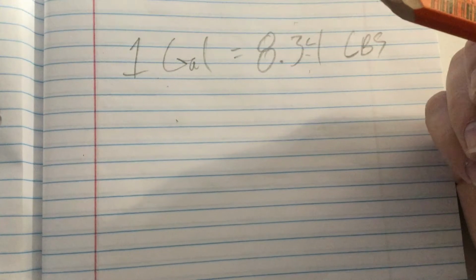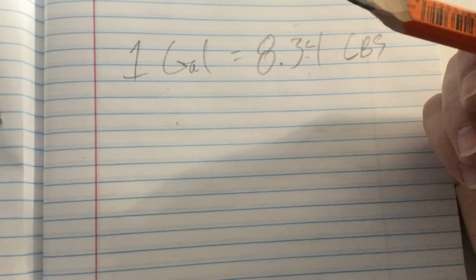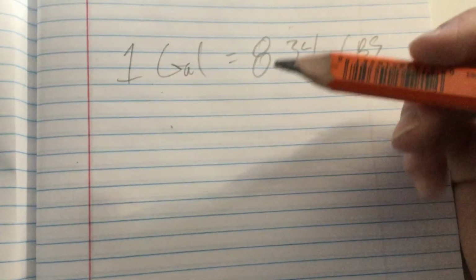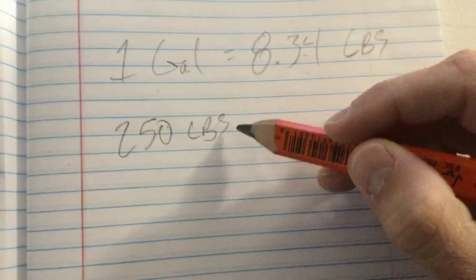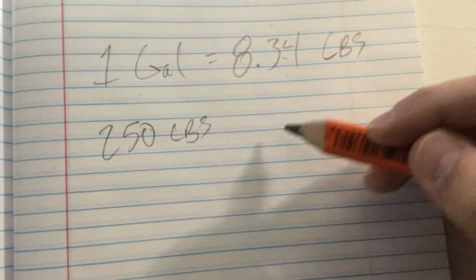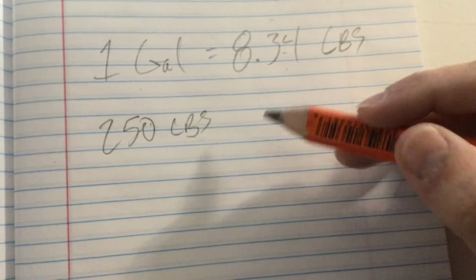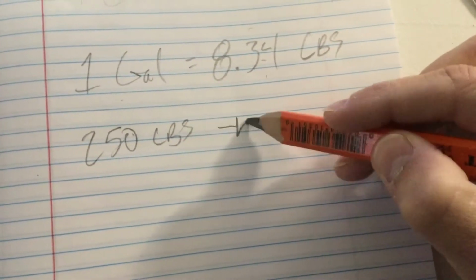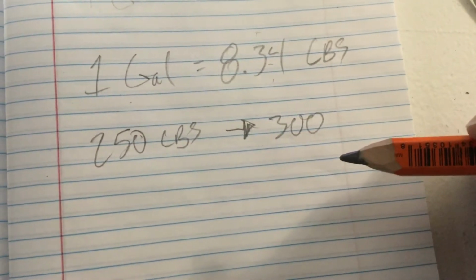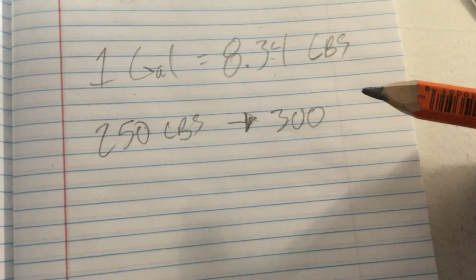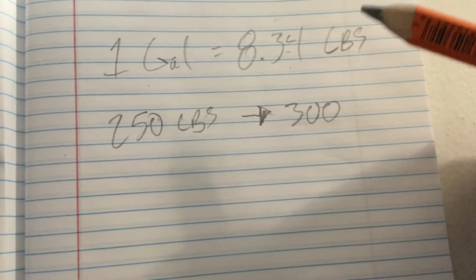I don't know how much my finished product is going to be, so I'd say the bare minimum that I would need to support with my floats is 250 pounds. Bare minimum. And remember, I don't want to get my feet wet when I'm pedaling, so I'm actually going to shoot for 300 pounds, just to be safe. So I know I'm not going to sink, and I know I can keep my feet out of the water.